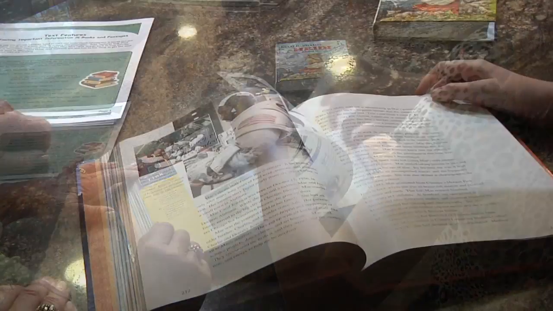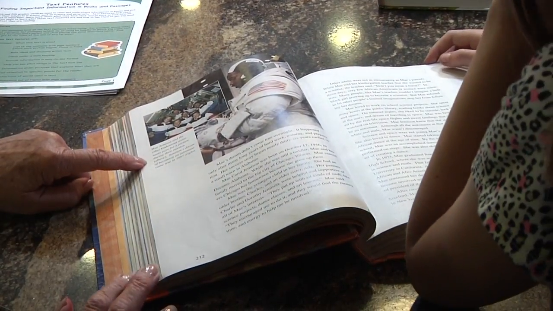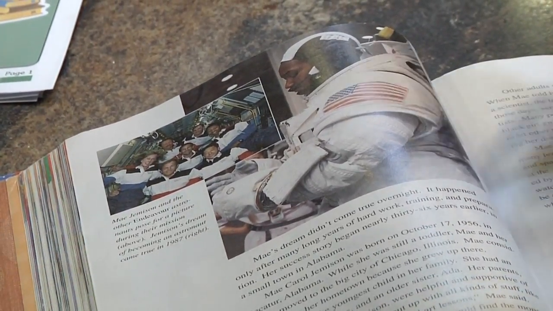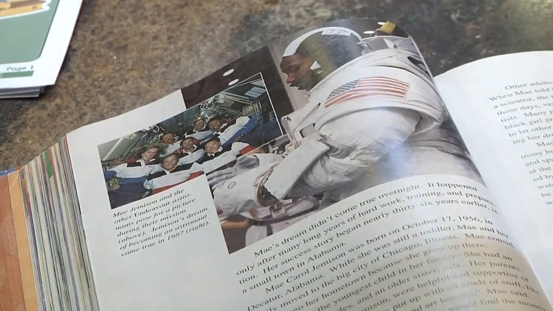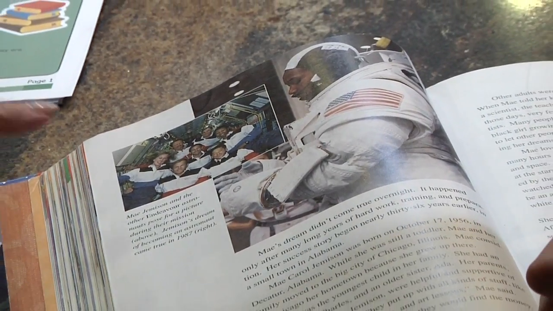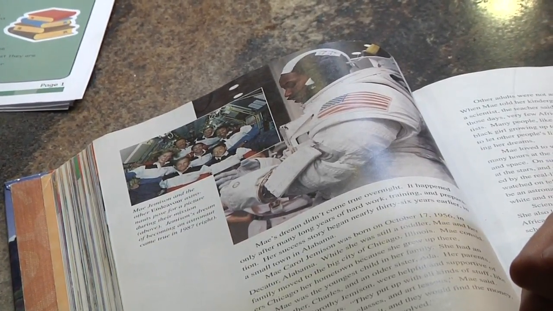Pictures help you see what things in the text look like. Right? Is that what that's called? Mm-hmm. A caption. And what does a caption tell you? It tells you what the picture means. Okay. Captions provide information under pictures that explain what they are. What does a caption tell you? Astronaut. Okay, it's about astronauts.